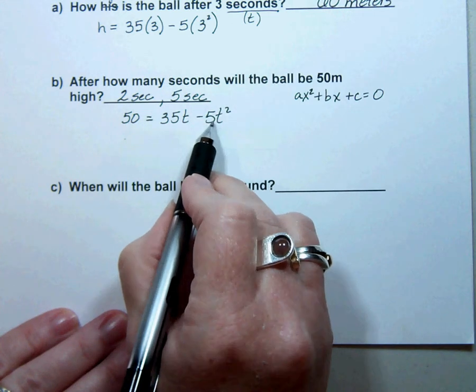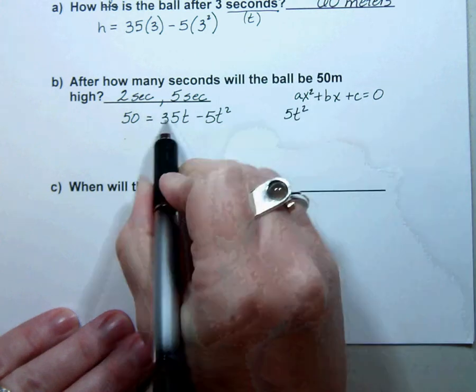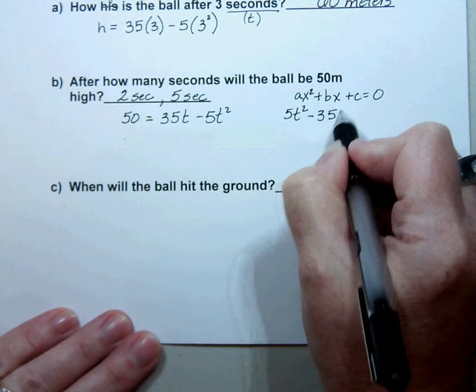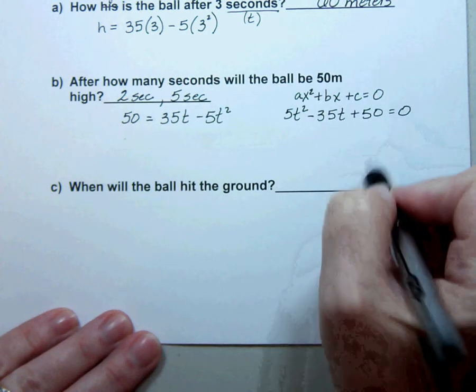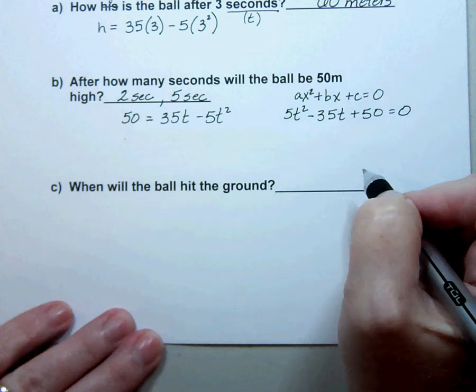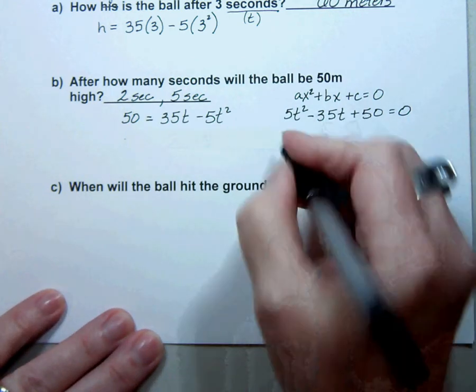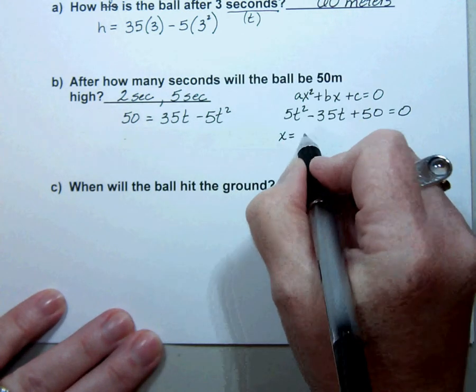To bring a negative to the other side, it becomes positive. To bring a positive to the other side of the equal sign, it becomes negative. So on this one, this would be your quadratic equation. Now this is your a and your b and your c. So let's make sure we get the same answer.